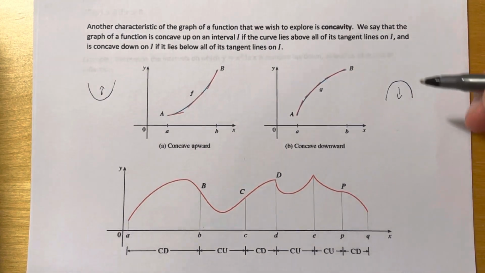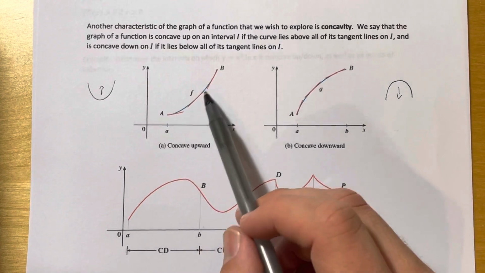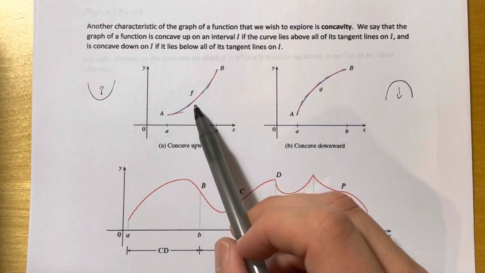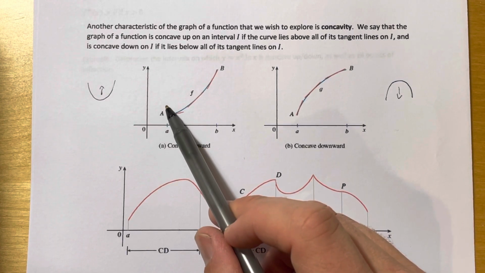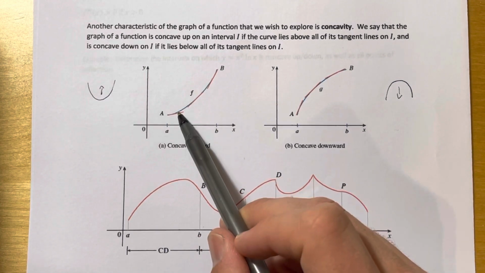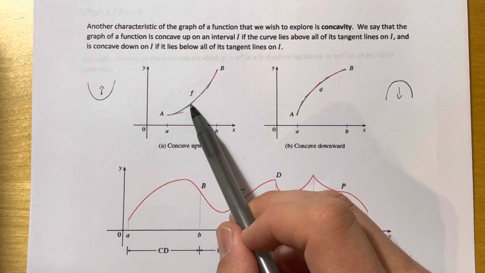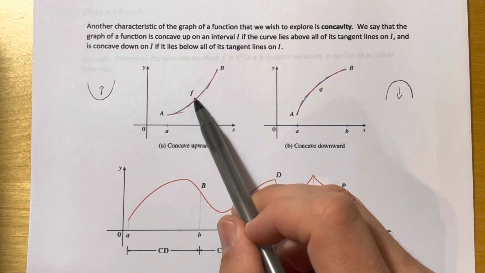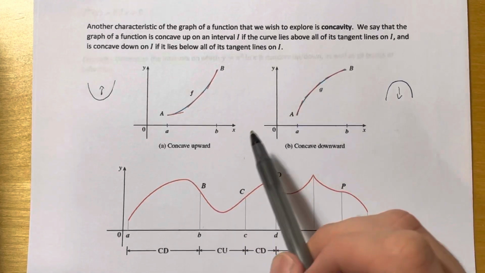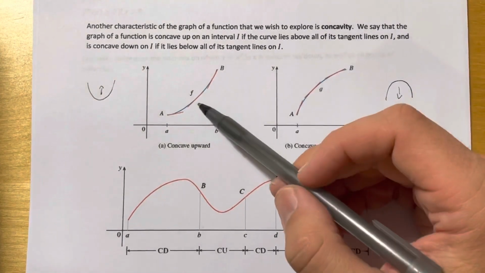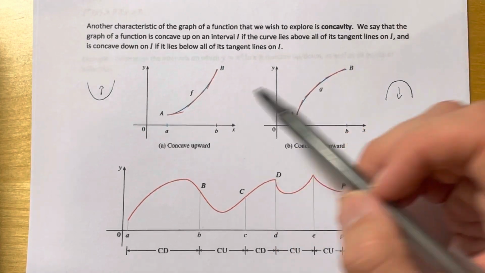Notice that for this concave up function, if I pick any point and draw its tangent line, that's what these red lines are. The function is curving upwards away from each of those tangent lines. This tangent line is kind of hard to see, but the red is actually below the blue except for the point where it's tangent. That's the point that those two things have in common. Everywhere else, the red line is below the blue curve.